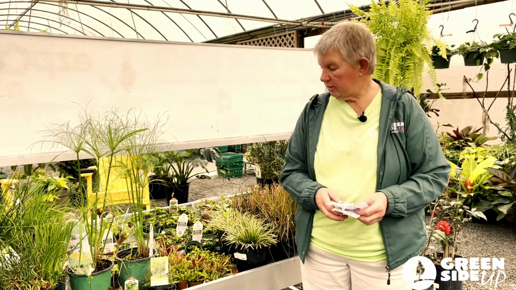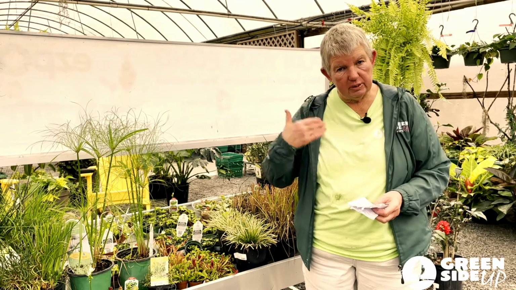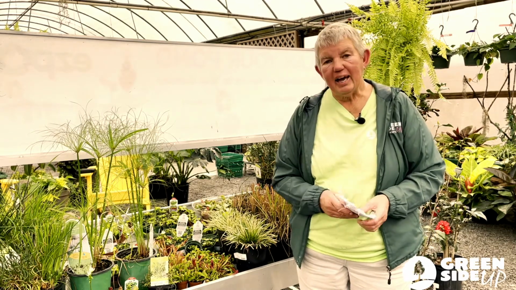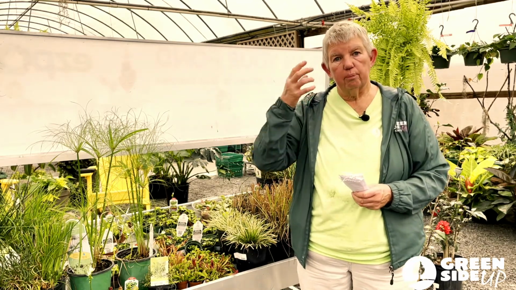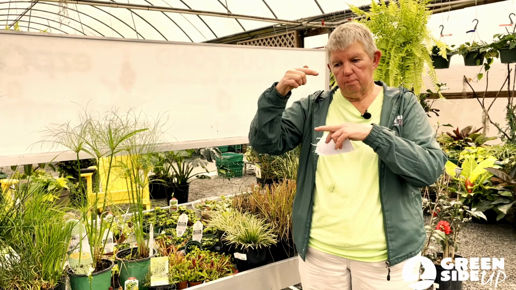Other types of plants would be like a sweet flag, which is another type of grass. There are cattails, which are considered kind of a marginal plant. Cattails actually grow in the water, and then they grow up. And in the fall, the cattail will mature to be a brown, I don't know, it's about this long, I suppose.